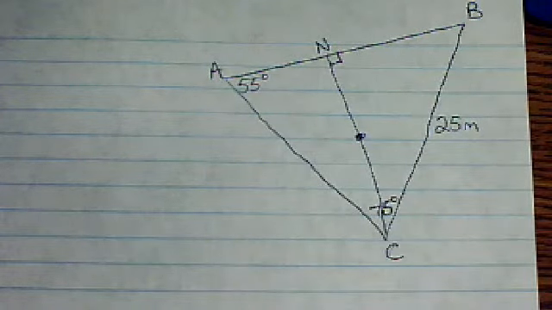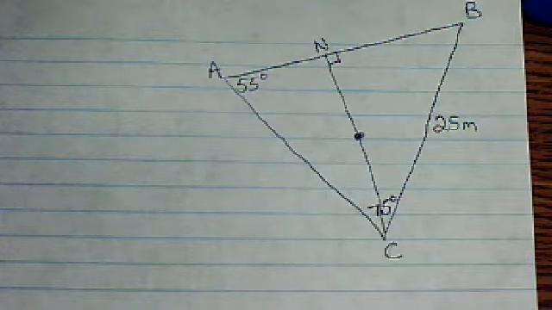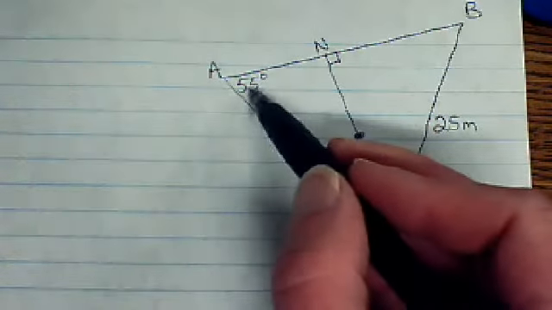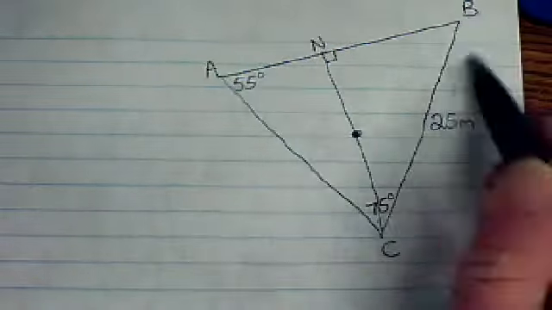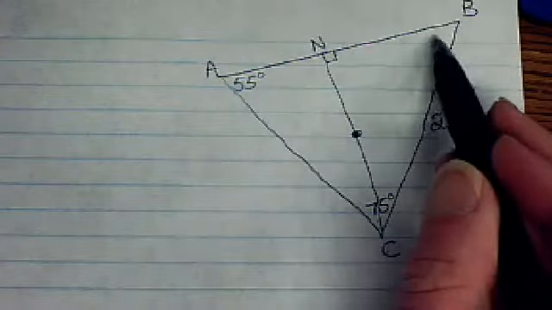And the first question is to write down the size of angle ABC. Well, if we look at the angles, these 2 angles we know, this one we don't, out of the big triangle. They all add up to 180.